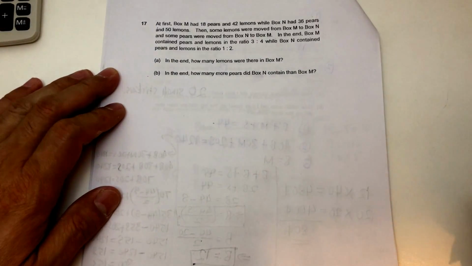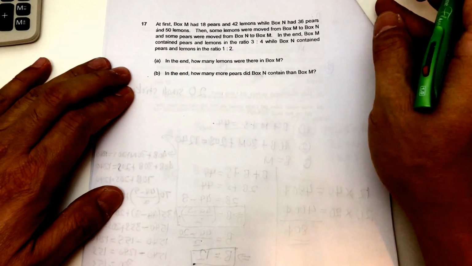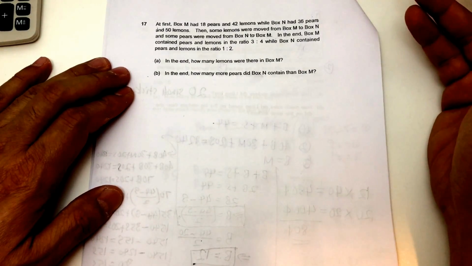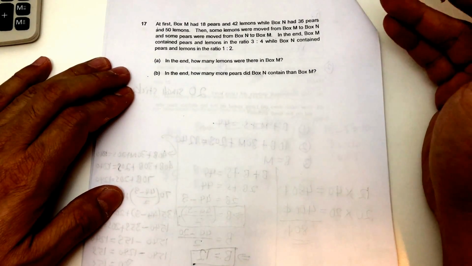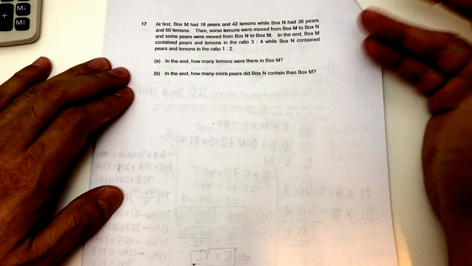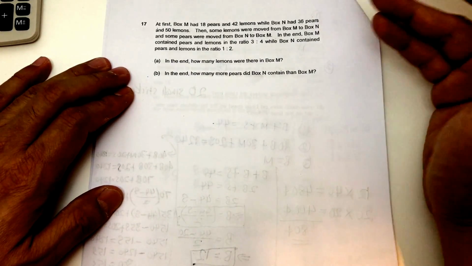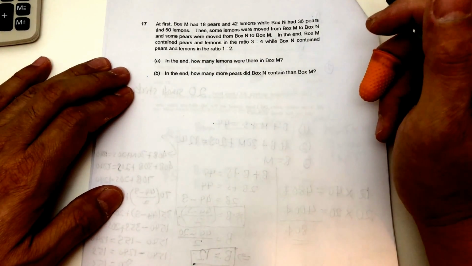Okay, this is page 14, and here we have question 17. Now, we're very close to the end. We've only got two more questions to go for paper 2, and towards the end we always have some very difficult questions. And this one, no doubt, I feel is quite a difficult question as well. Well, let's do it slowly and let's see how we can work it out.